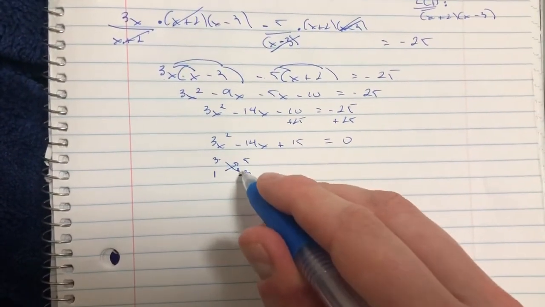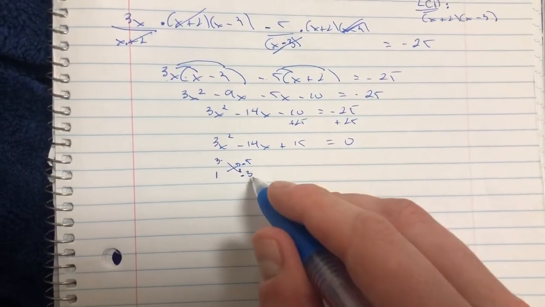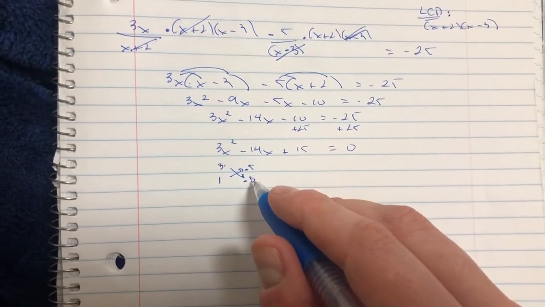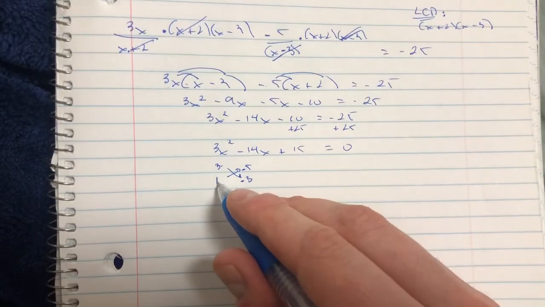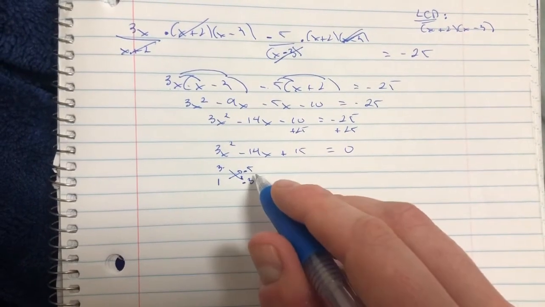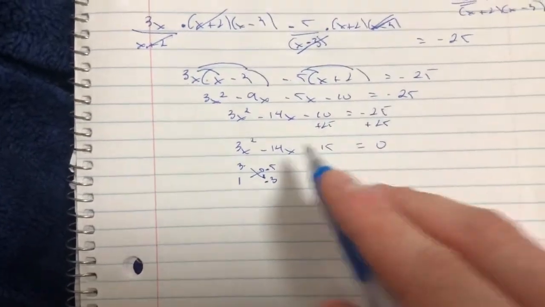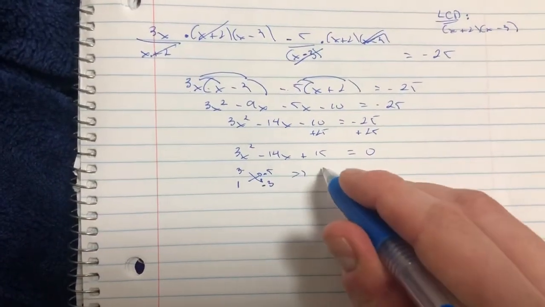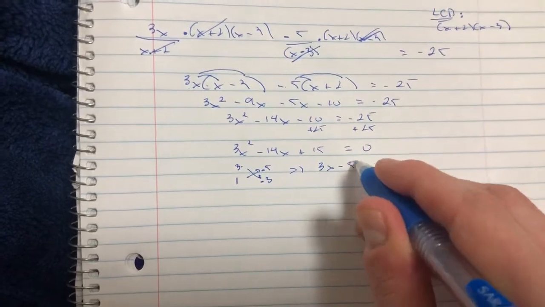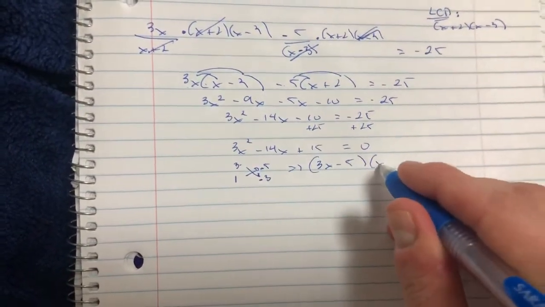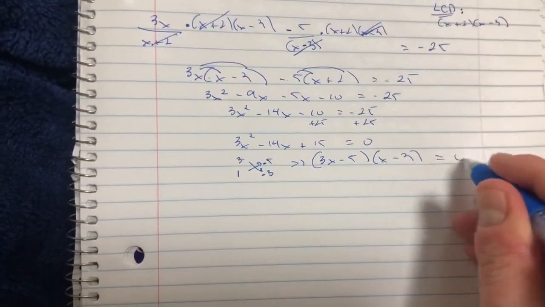So we're going to have to make sure that these are negative, right? So 3 times negative 3, that's going to be negative 9. And then 1 times negative 5 is going to be negative 5. So negative 9 plus negative 5 is negative 14. So that's going to work. So we can write this as 3x minus 5 times x minus 3. This is equal to 0.